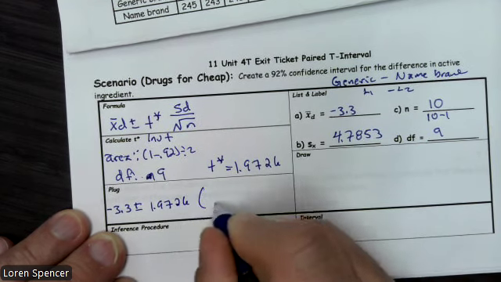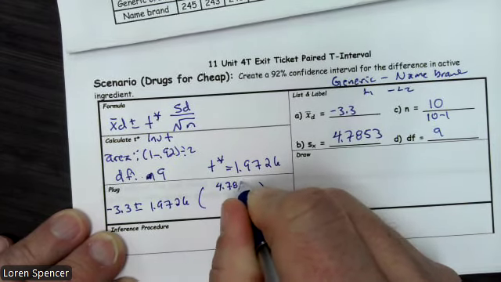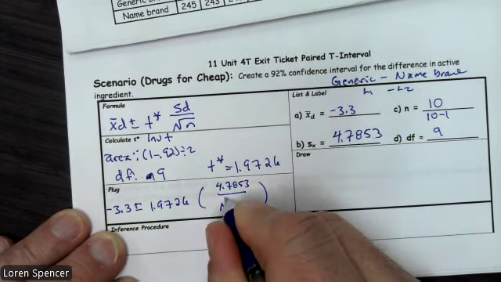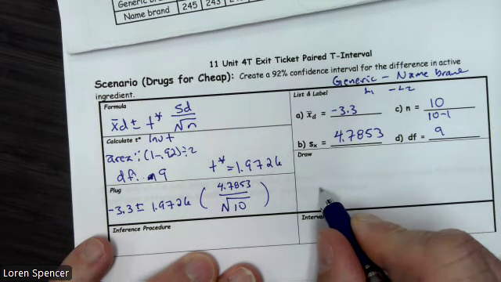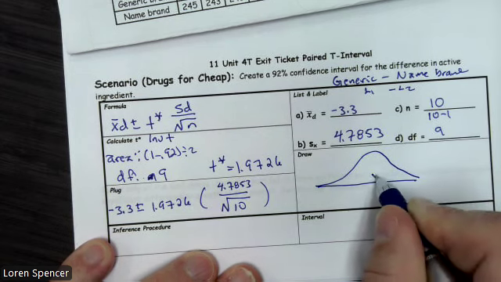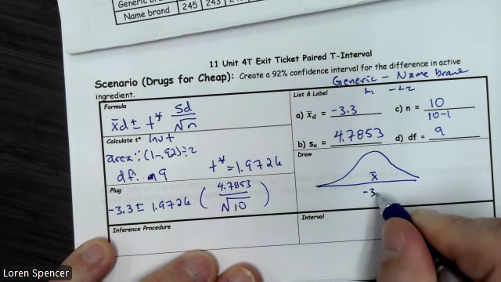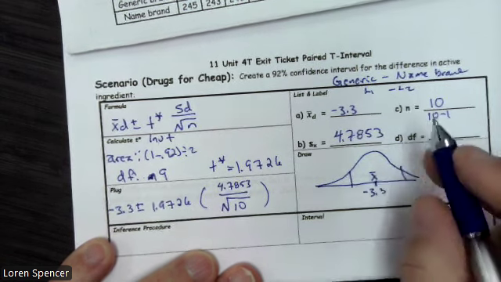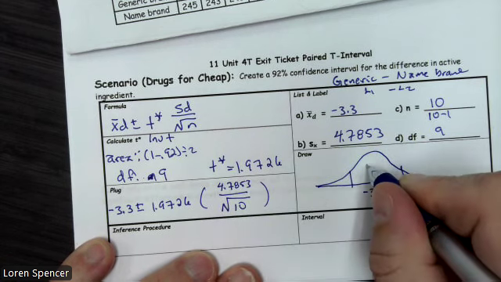I'm going to go ahead and plug that in, and I'll have negative 3.3 plus or minus 1.9726 times 4.7853 divided by the square root of the sample size. Make sure you use the sample size and not the degrees of freedom there. All right. Unlike hypothesis tests, confidence intervals are centered on x bar. And our x bar in this case is negative 3.3. And the reason they're centered on the sample mean is because we don't actually know the population mean when we're doing a confidence interval. We're trying to estimate it.